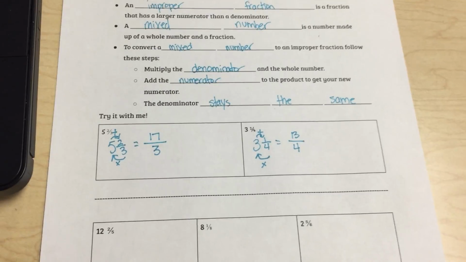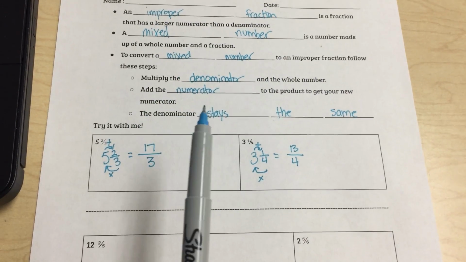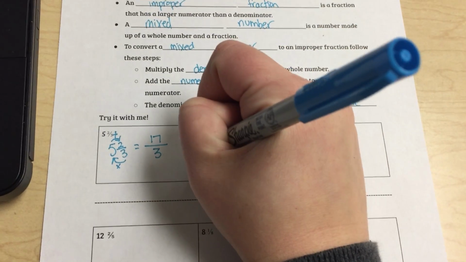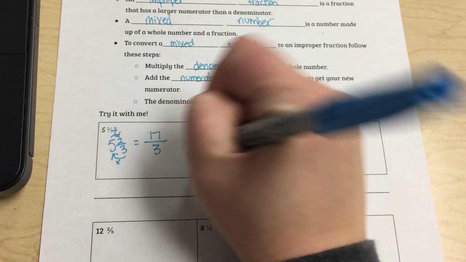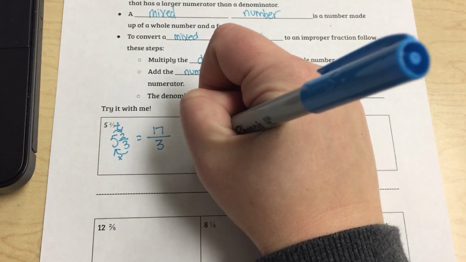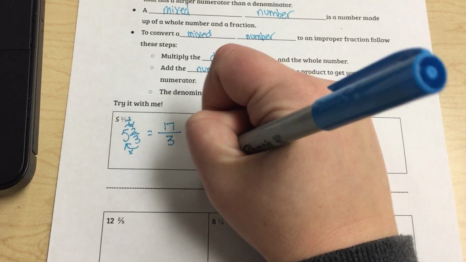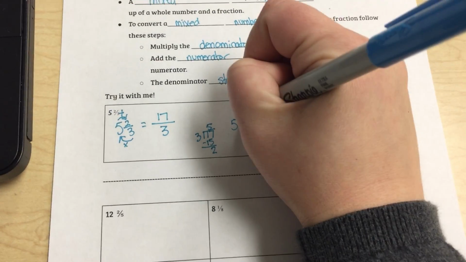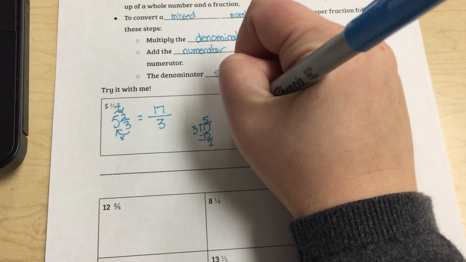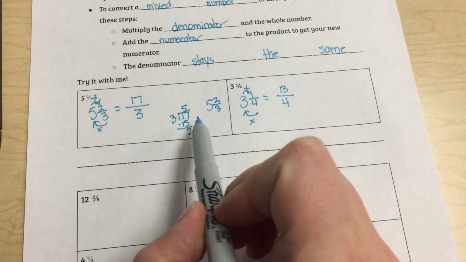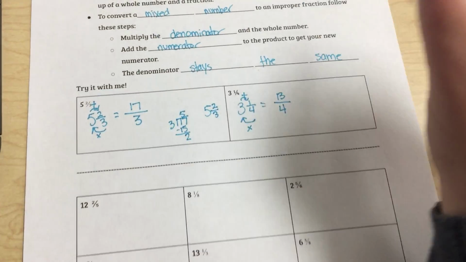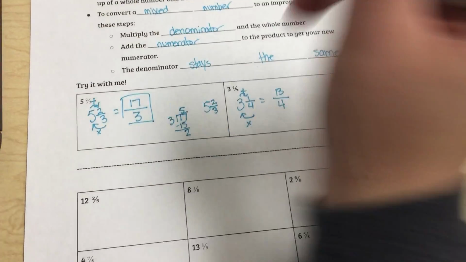If you wanted to check it using your converting improper fractions to mixed numbers, you could. You would divide. 3 goes into 17 5 whole times, so my whole number is 5. When I subtract, I get 2, so my remainder is going to be 2. My denominator stays the same, so that checks out. So let's put a box around our answer.